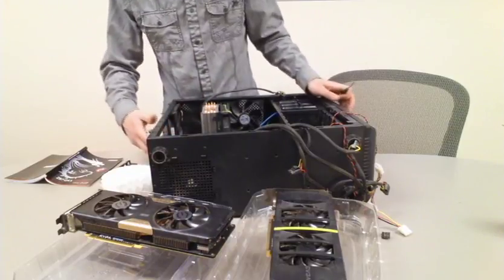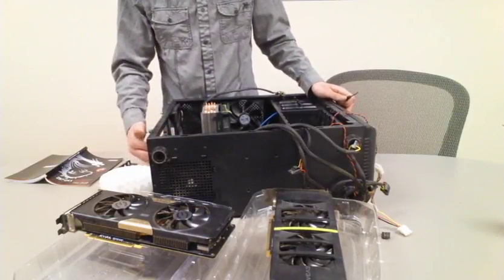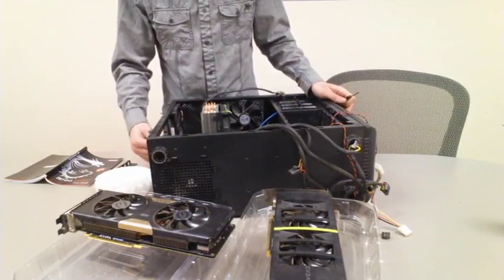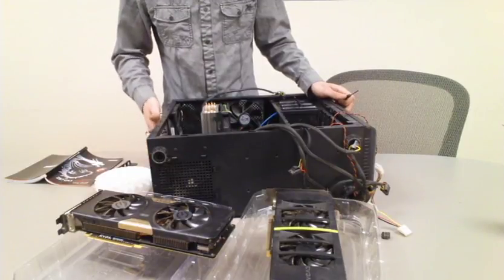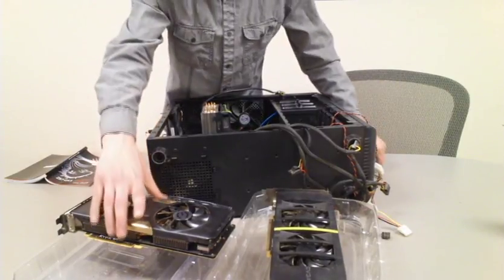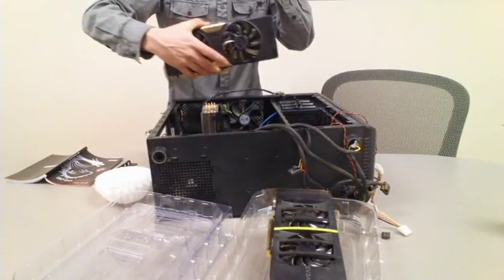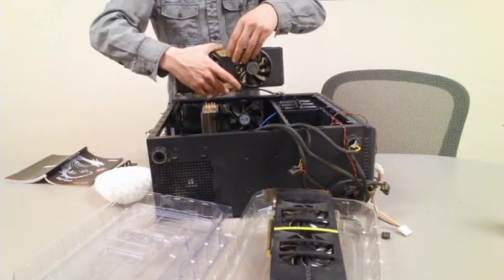Some of them, like my case, is metal, so you do actually have to physically pop out the metal slivers that allow for the porthole to open up. You can just toss them once you're done. They're not critical, they're really just in there as placeholders.